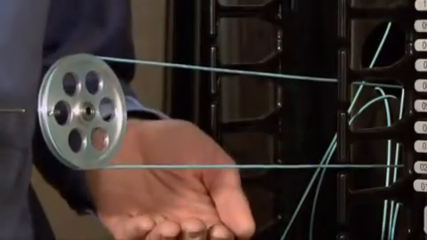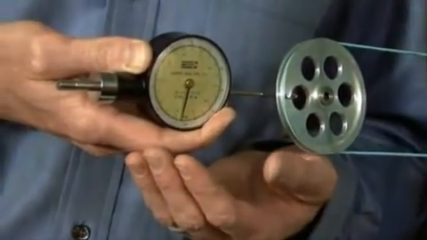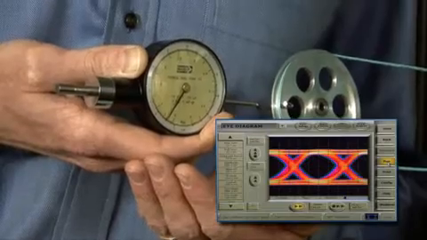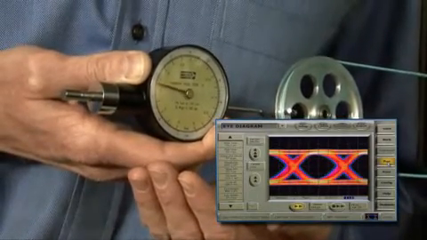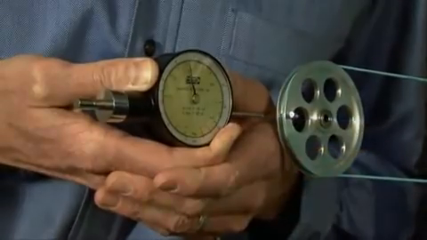This is the ClearCurve multimode. It's attached to the same gauge. And as we increase the load to 1.5 pounds, we see no change in the error rate. At 2 pounds, 3 pounds, 4 pounds, still no change. ClearCurve can help maintain an open eye.